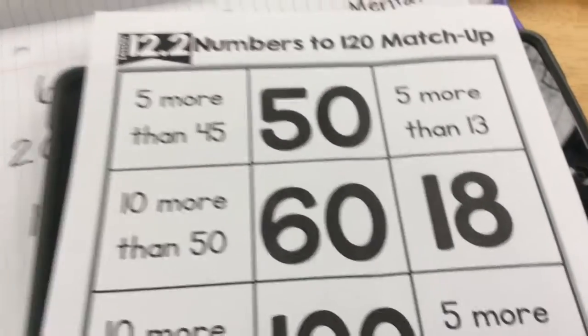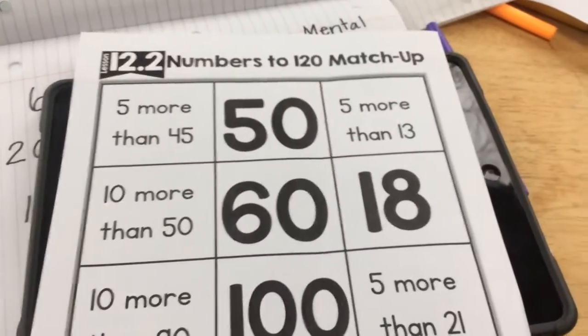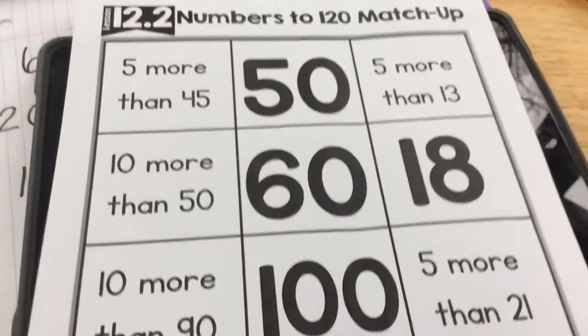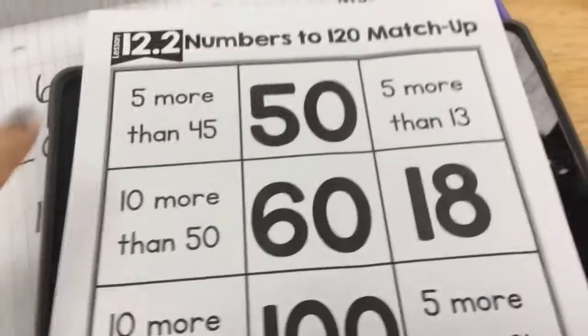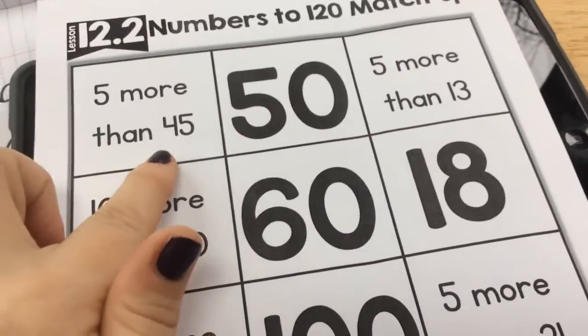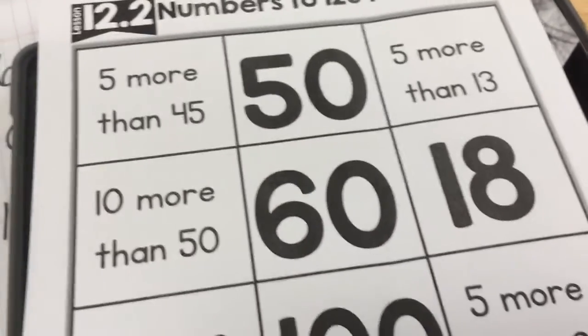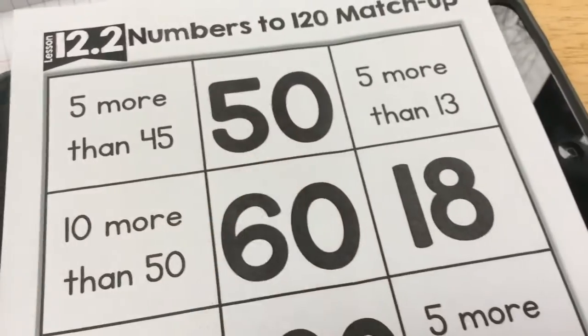The number game I had for you today was where you would cut out these number cards and you'd have to do a matchup. So you would have to think, 5 more than 45 is what? Well, use the strategy. Count by fives. 45, 5 more is 50.